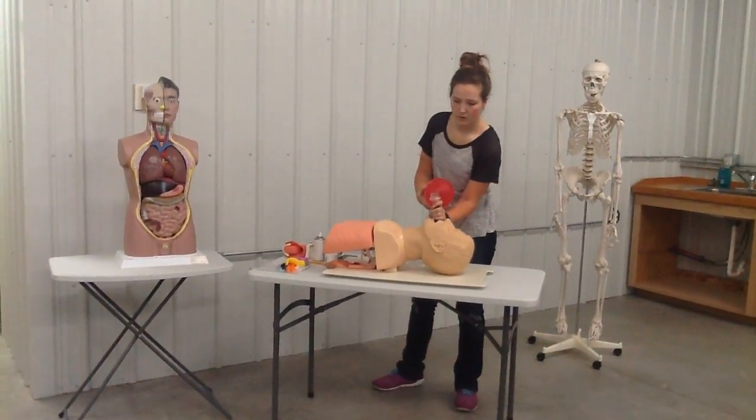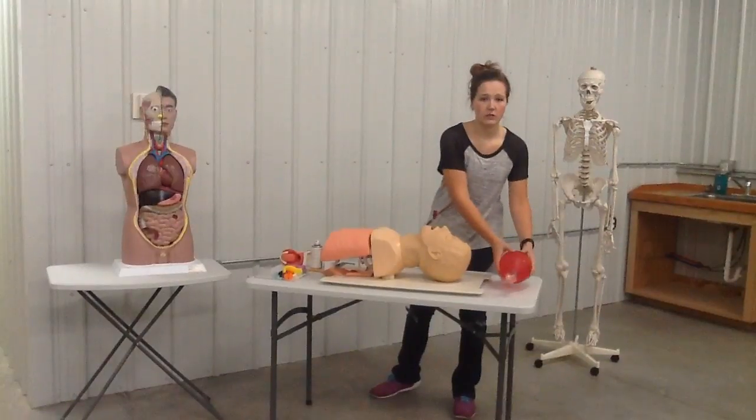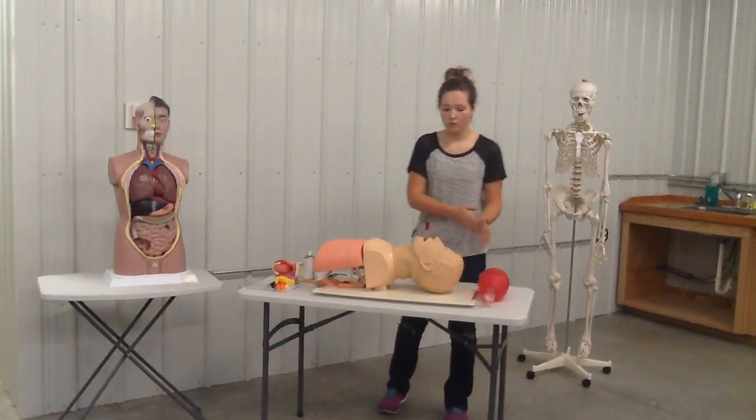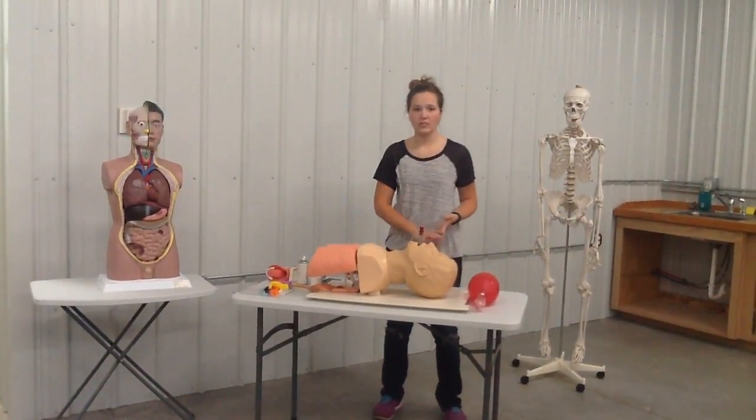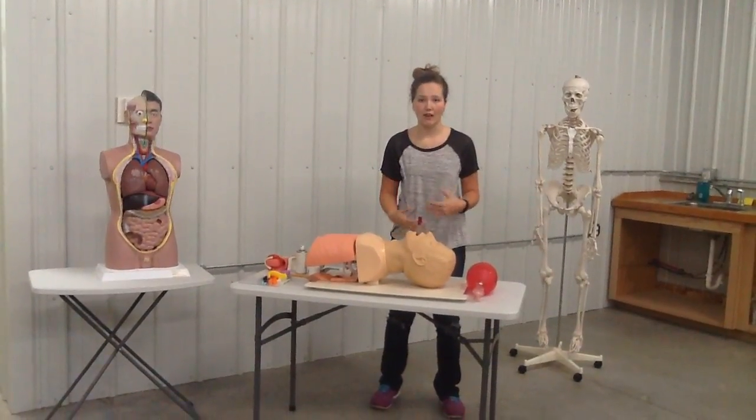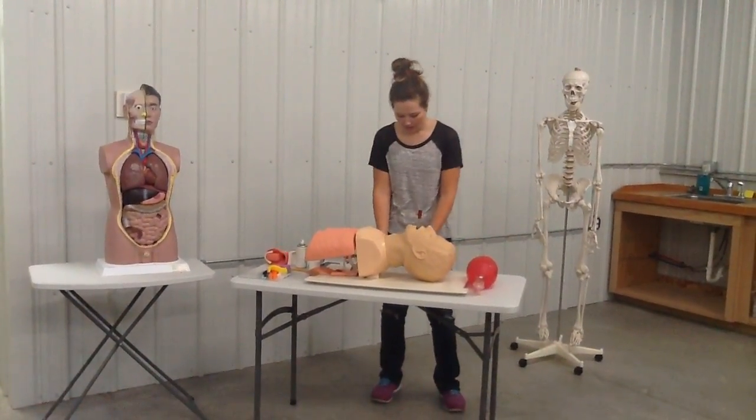As an emergency medical person, it is always important to maintain their air, make sure that they're breathing at all times. Whether we're assisting them, they're breathing by themselves, or we have some oxygen on them.